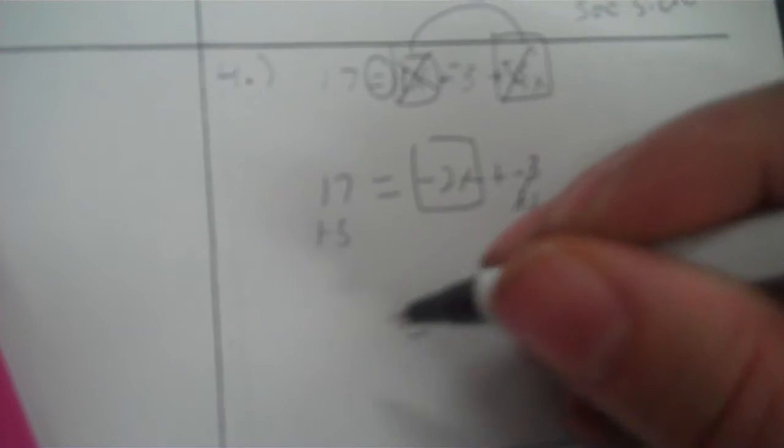Now I box up. Now there's this negative 3 outside. I need to add. That's 20, negative 2x. Not a number under, but in front. So I divide, you get negative 10 equals x.